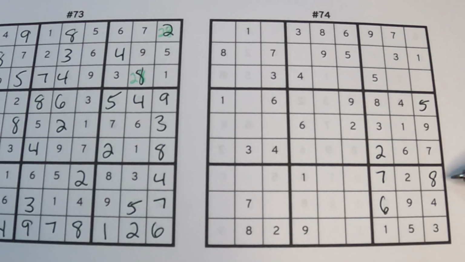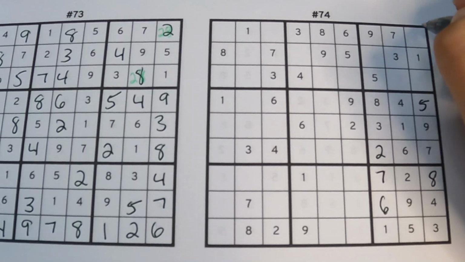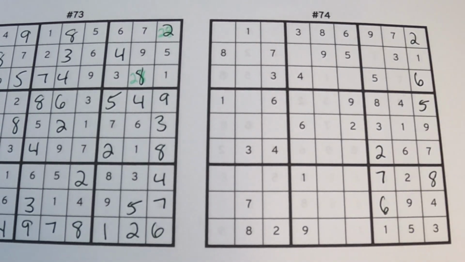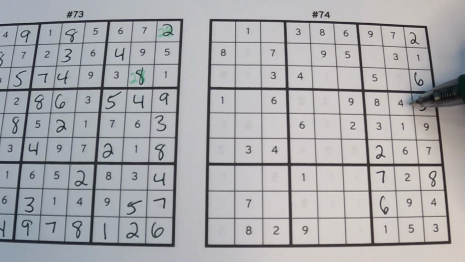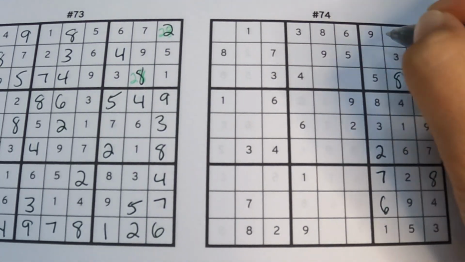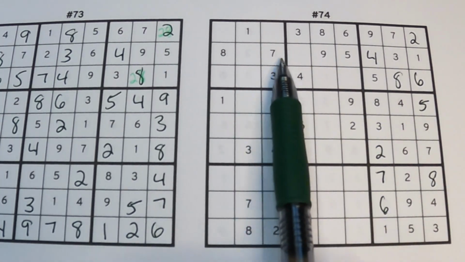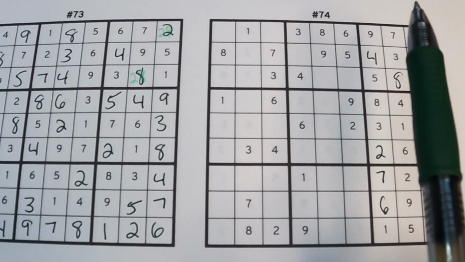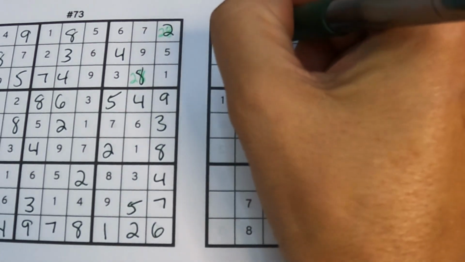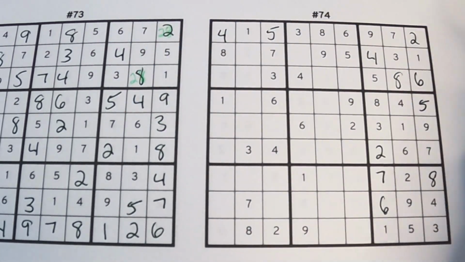For this column now, we're missing 2 and 6. We've got a 6 here, so 2, 6. For this box now, we're missing 4 and 8. We've got a 4 here, so 8, 4. For this top row now, we're missing 4 and 5. We've got a 4 here, so 5, 4.